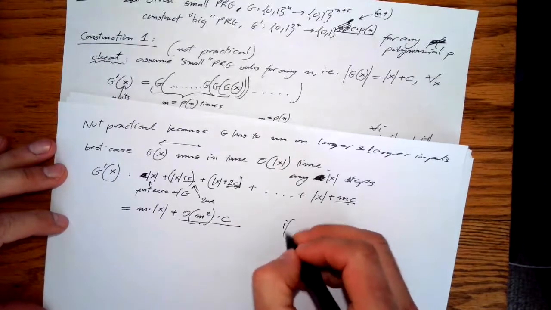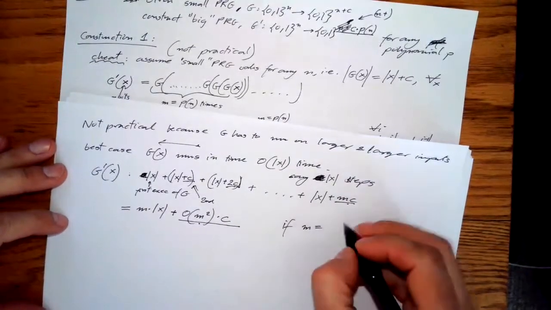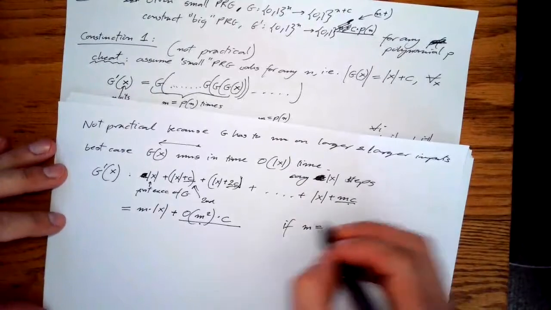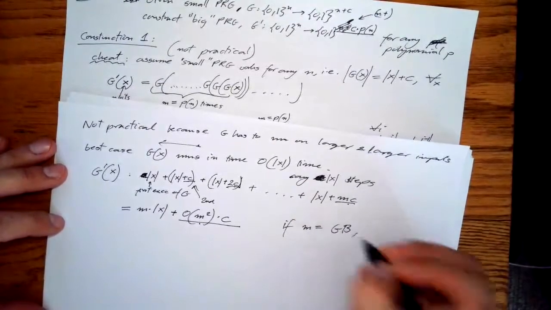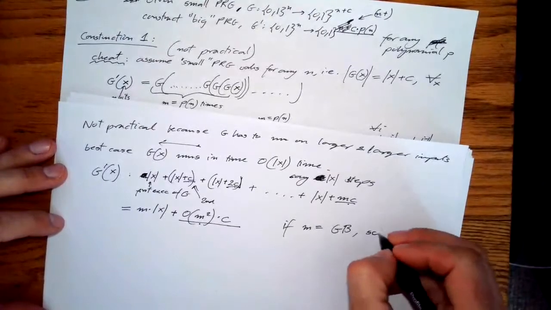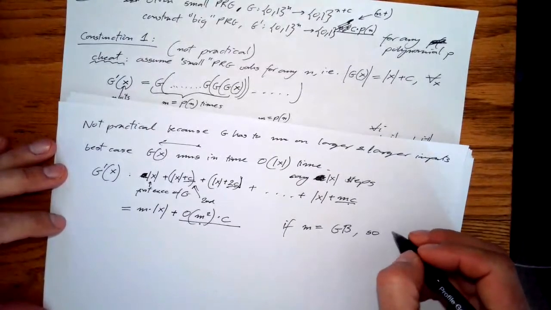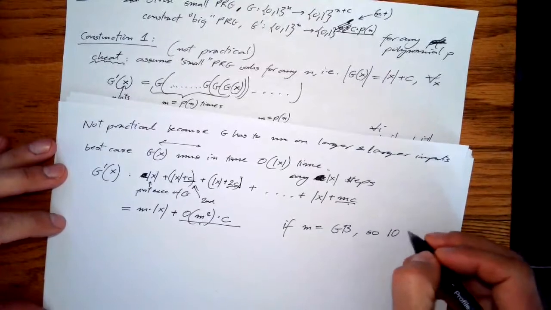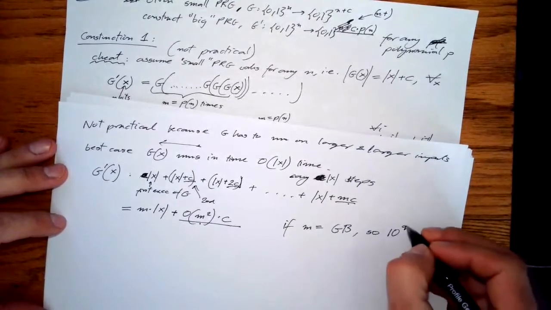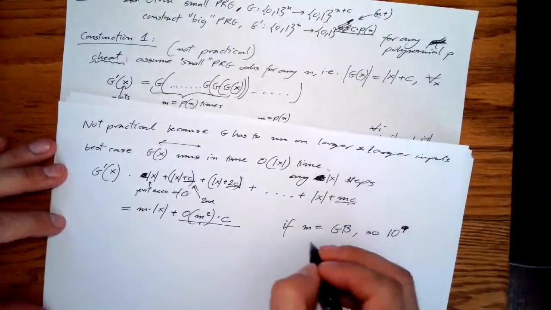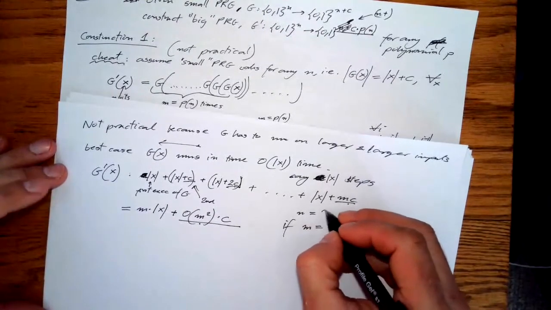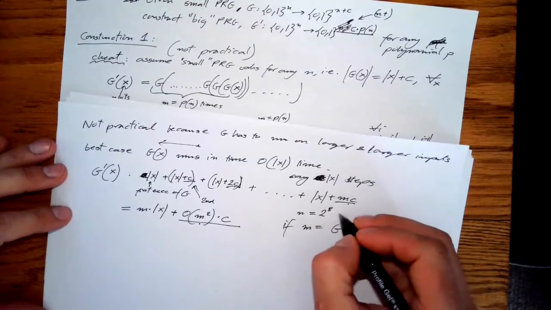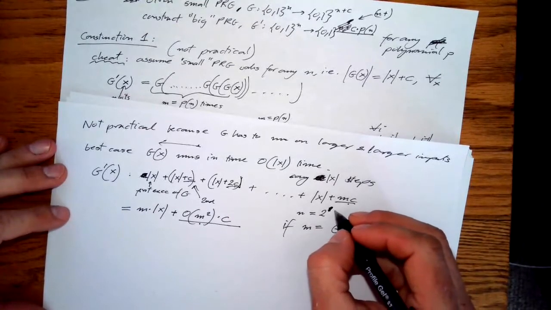So if M is, say, a gigabyte, 10 to the 9, I guess if n is let's say 2 to the 8, 256 is 2 to the 8, yeah.